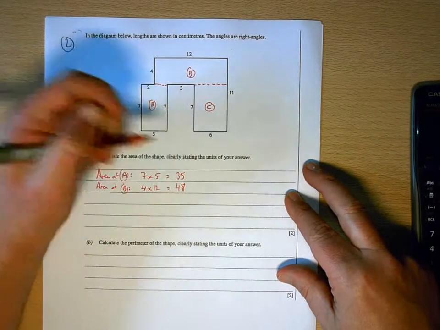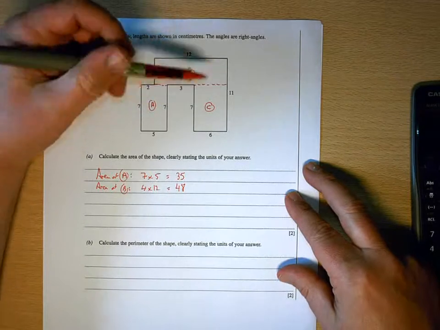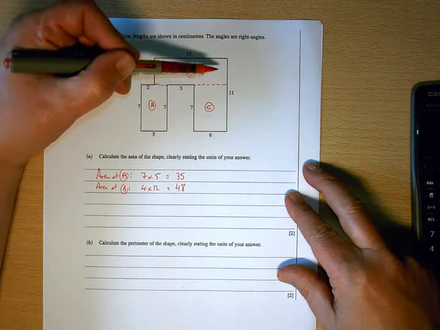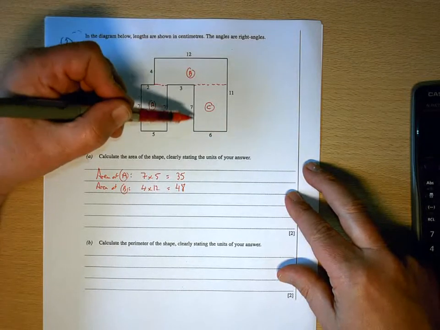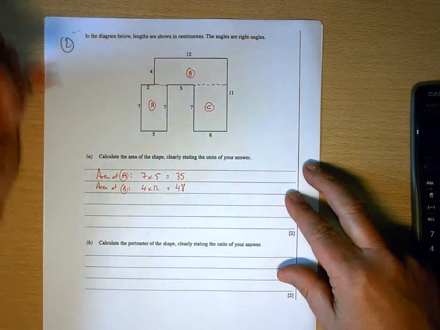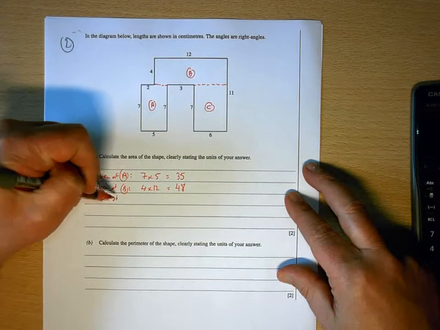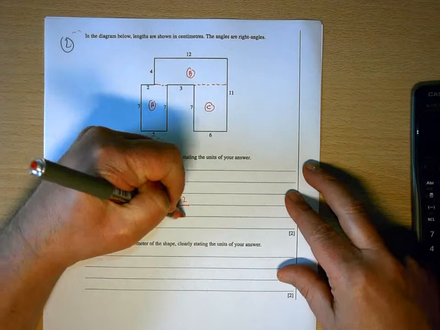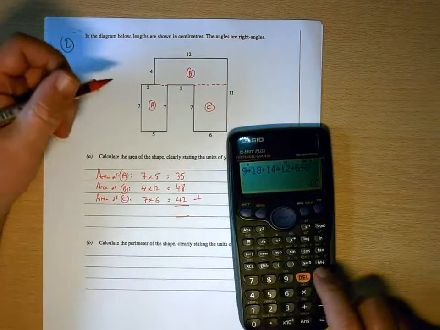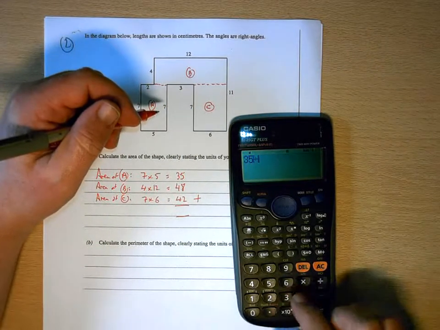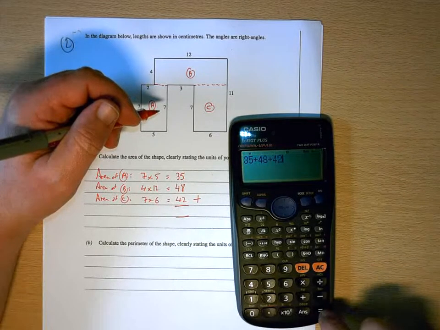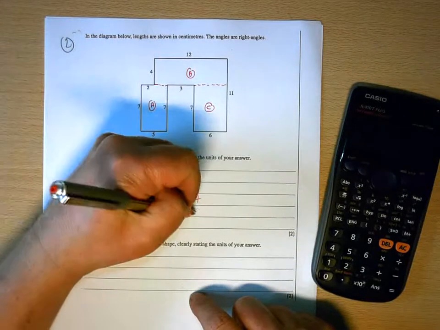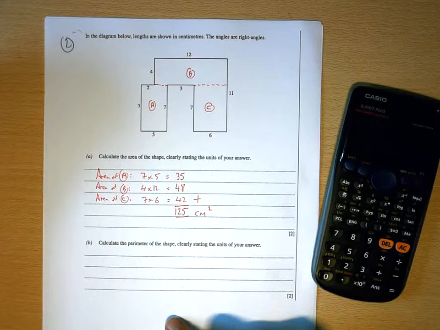which is 48. And then finally, this rectangle, don't believe that this 11 is part of it. If you see that 11 goes from the base right the way to the top, this rectangle is in fact a 7 centimeter by 6 centimeter rectangle. So we do 7 by 6, which is 42, and then we add those up to get the total area. So 35 plus 48 plus 42 is 125. The units are centimeters, so the area will be in centimeters squared.